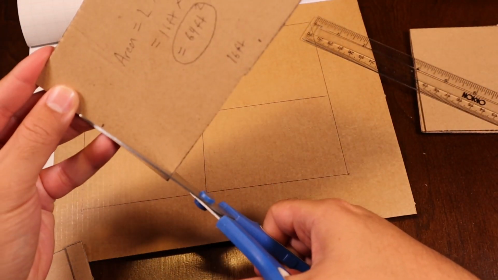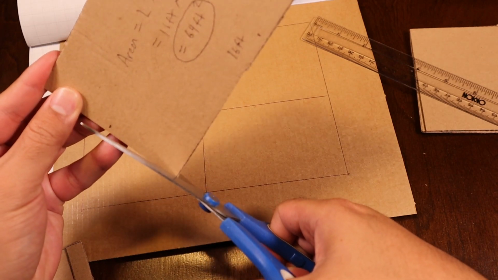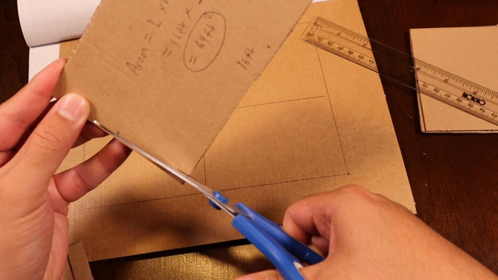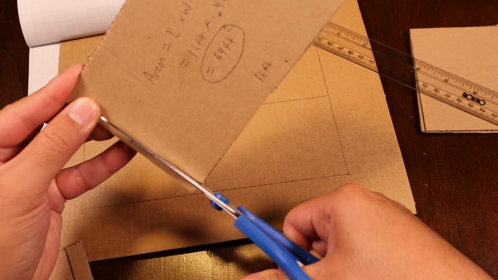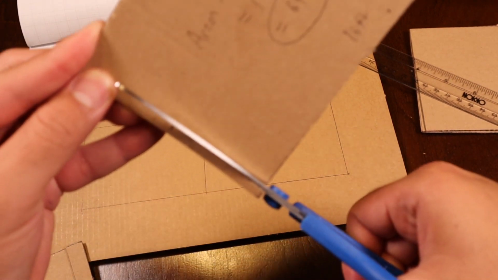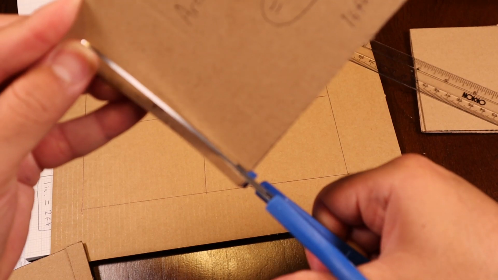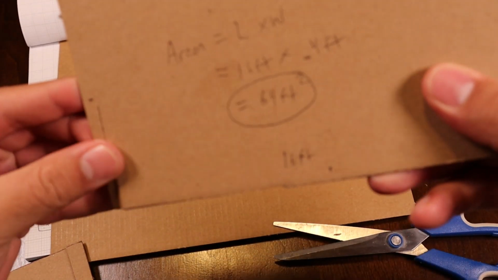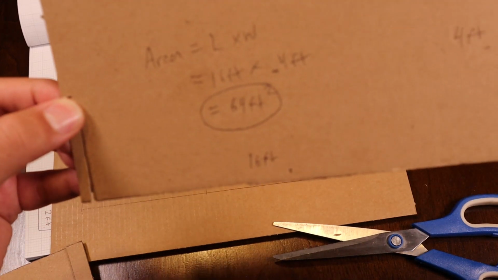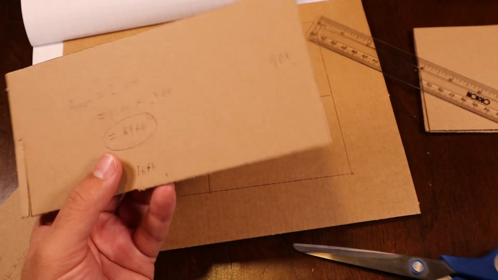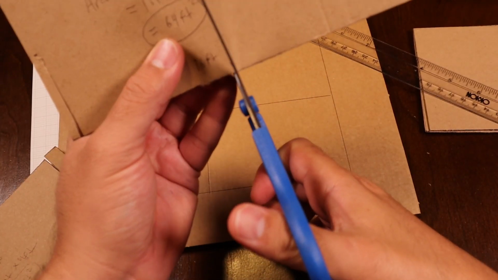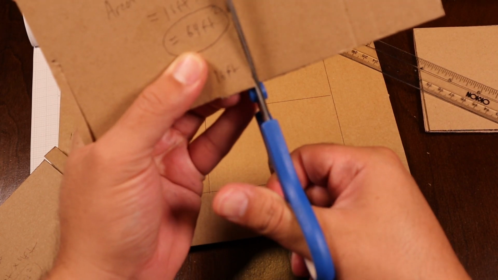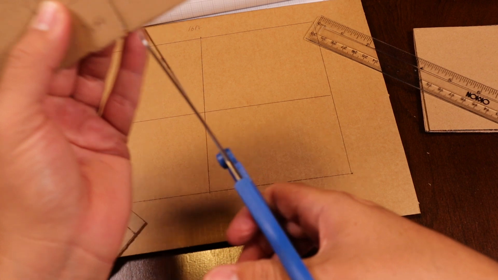So, not too far to the edge. We'll start cutting. There we go. And let's make sure we make all 3 cuts. There we go.